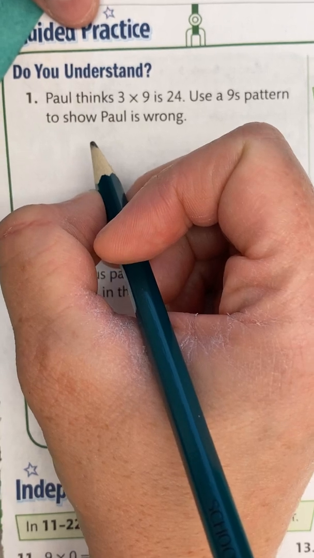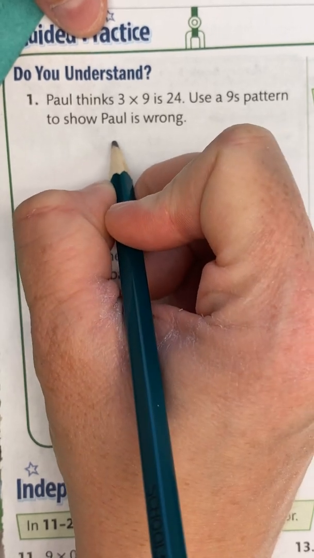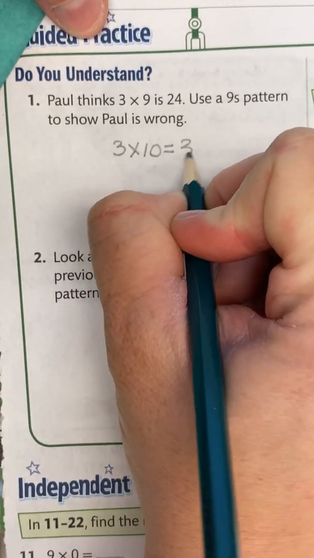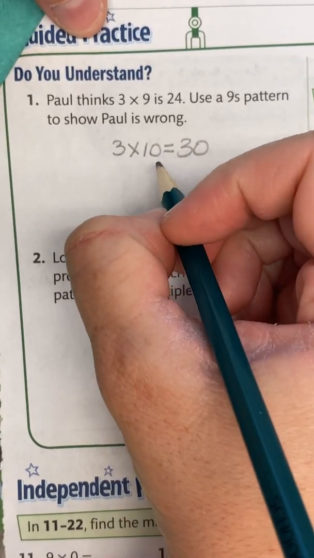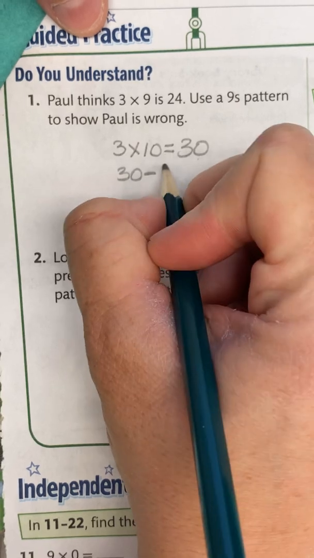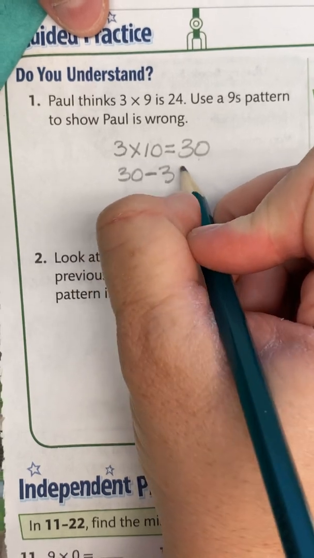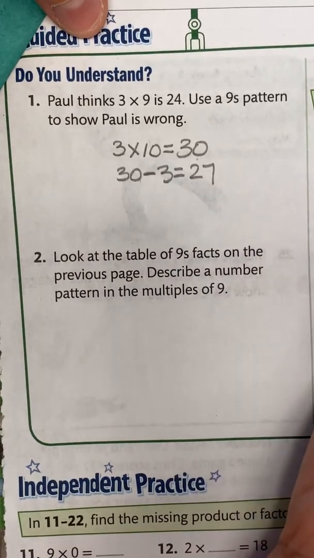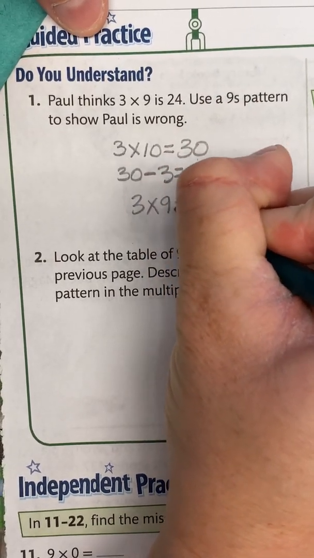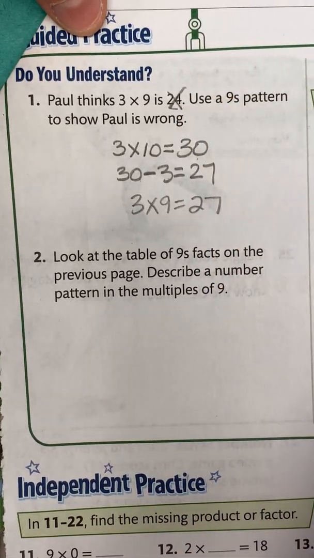So Paul thinks that 9 times 3 is 24. Use a 9s pattern to show Paul is wrong. So let's start with 3 times 10 equals 30. 3 tens, if I count by tens, 10, 20, 30. And then I'm going to take my 30 and subtract 3 because that's how many I multiplied by. 30 minus 3 equals 27. So I just proved that 3 times 9 equals 27, not 24.